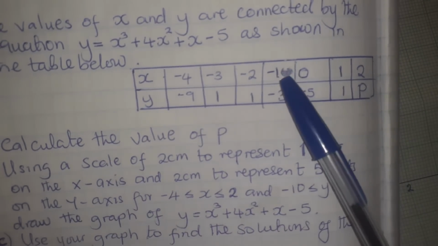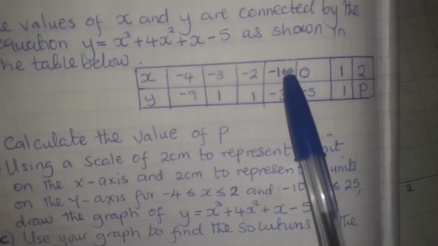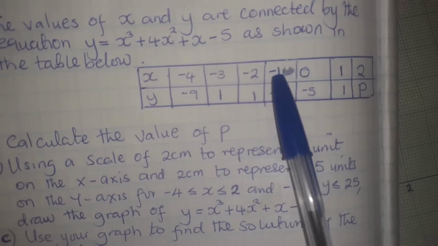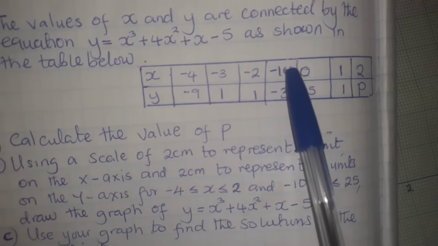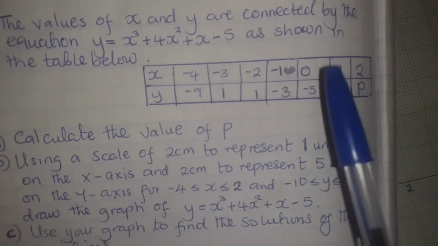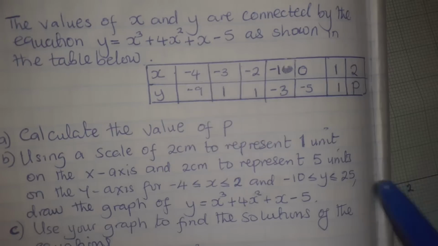Please take note, this one is -1, not 10. This is -1 here. It's not 10. This is erased, okay? So now we are supposed to start plotting these points. I hope you have this question, so you're following me.